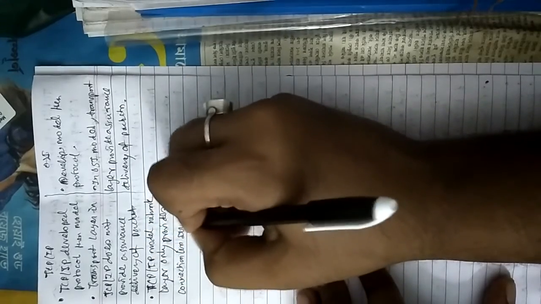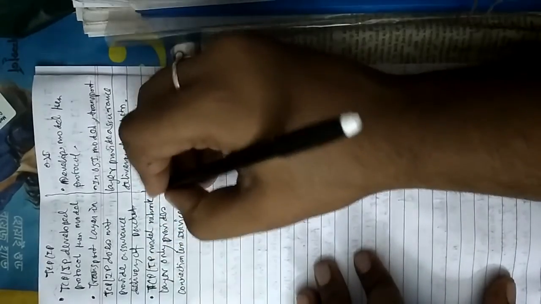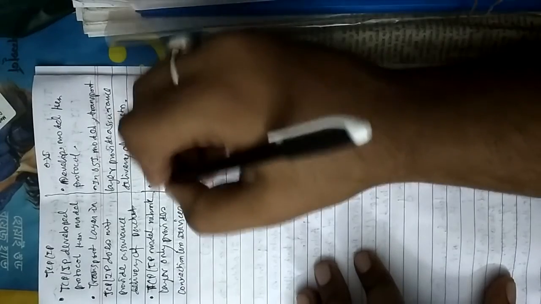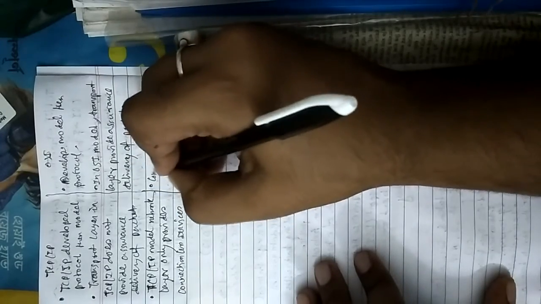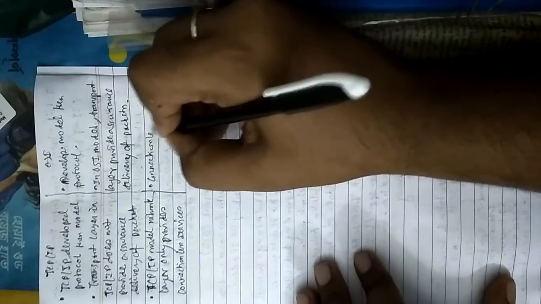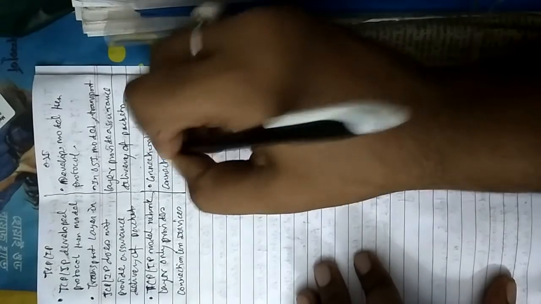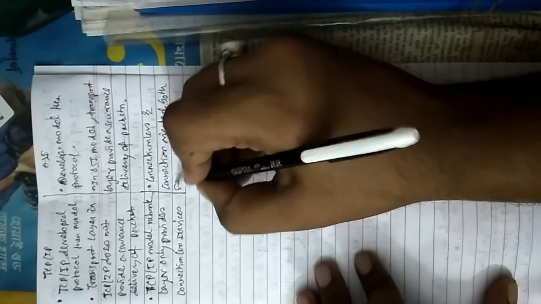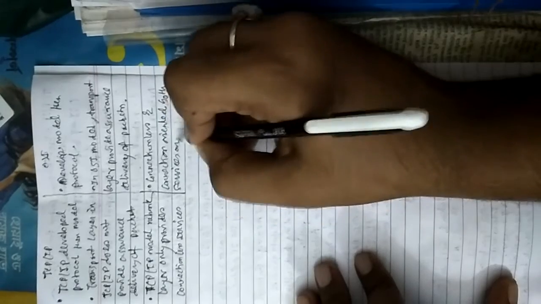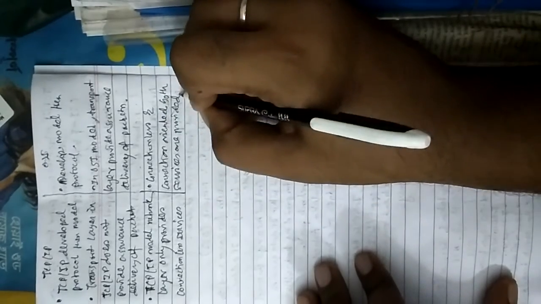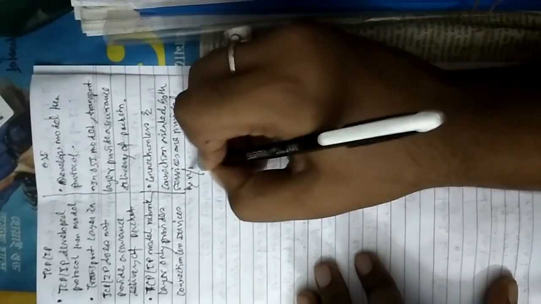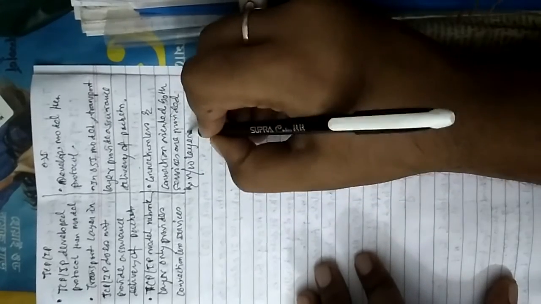And in the OSI model, both connectionless and connection oriented services are provided by the network layer.